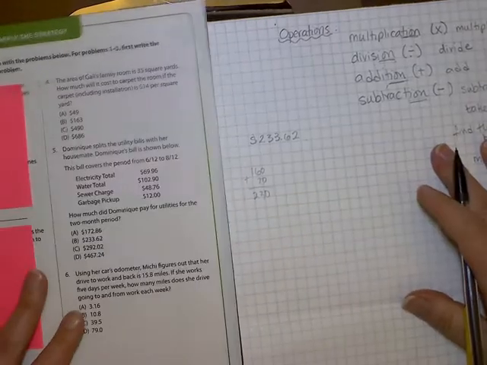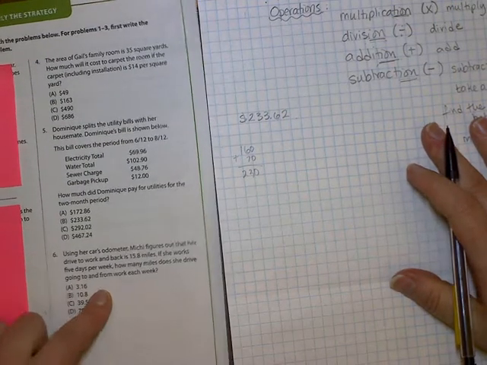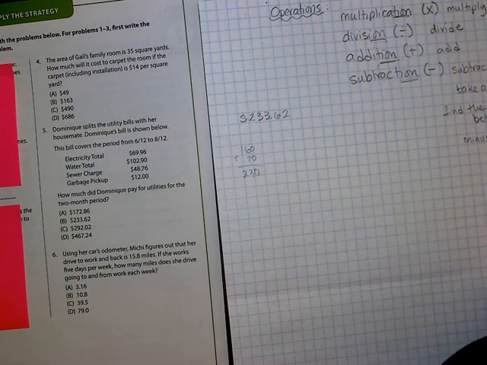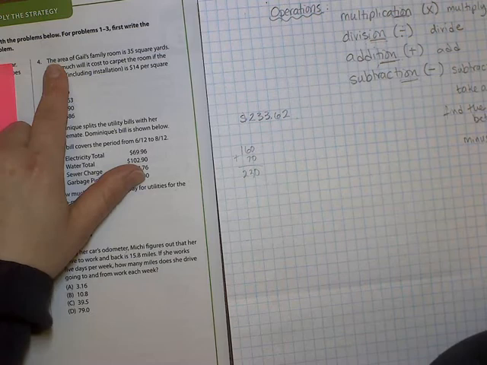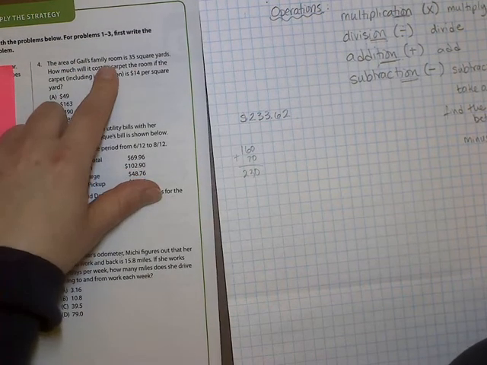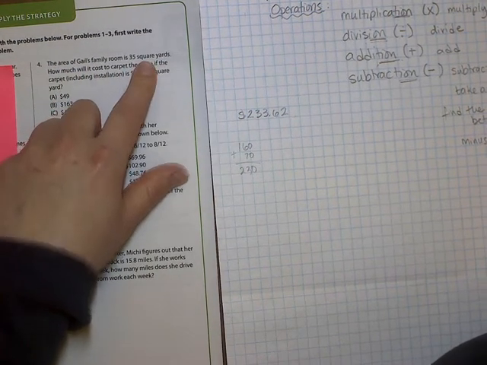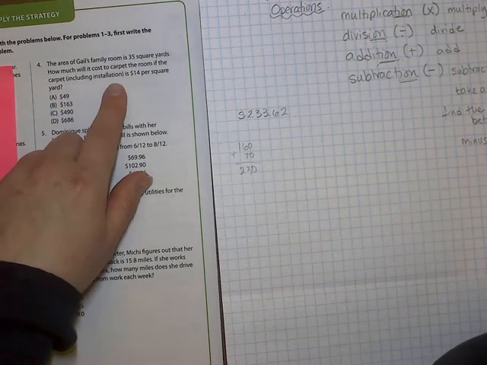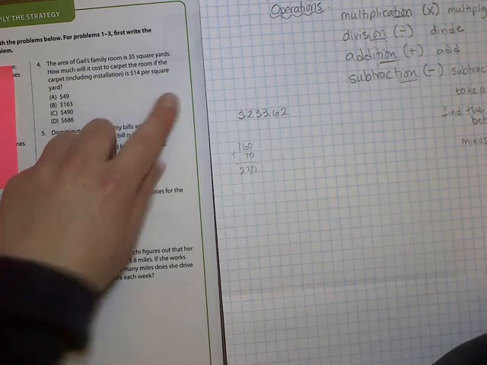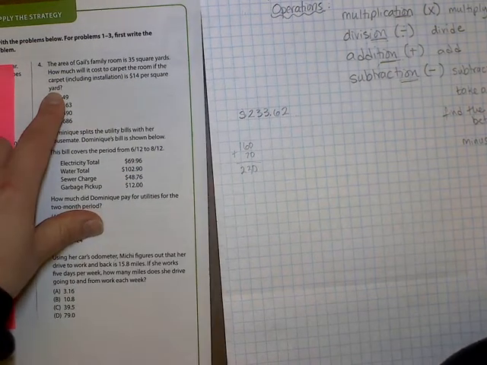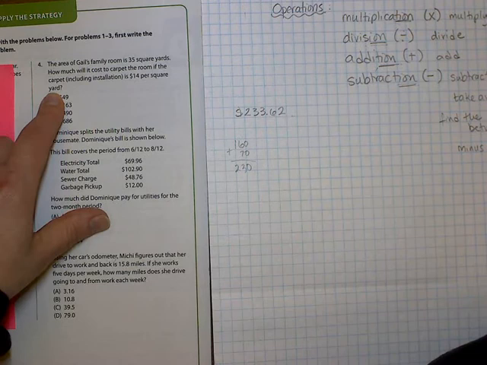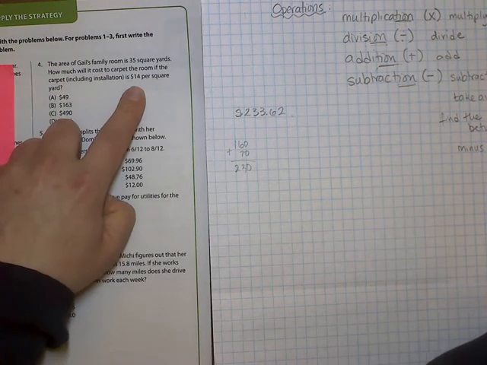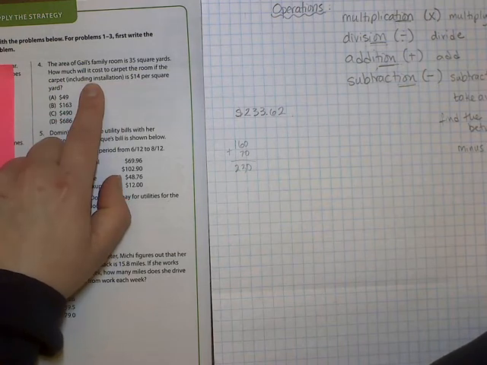Okay, so let's take a look at the problems. We're going to read through the 3 problems. I will let you pause the video and practice them, and then we'll go through the answers. So number 4, the area of Gail's family room is 35 square yards. How much will it cost to carpet the room if the carpet, including installation, is $14 per square yard? Okay, when we're done, we can ask our carpeting expert in our class to tell us if this is going to be a reasonable rate and how much it costs to install a carpet.